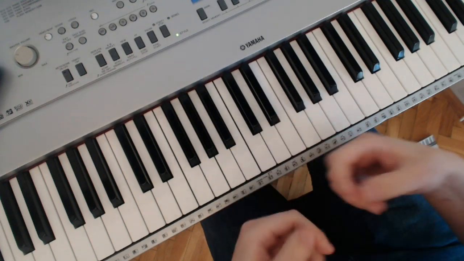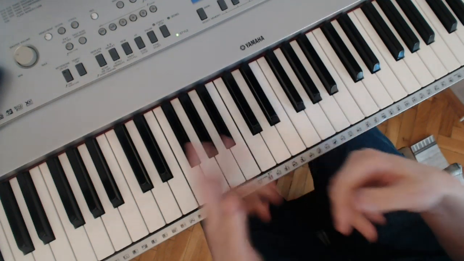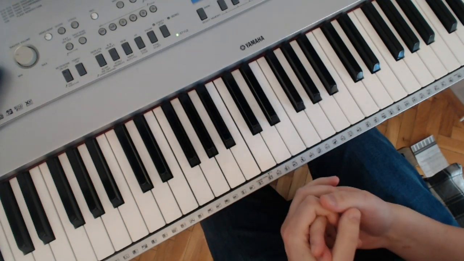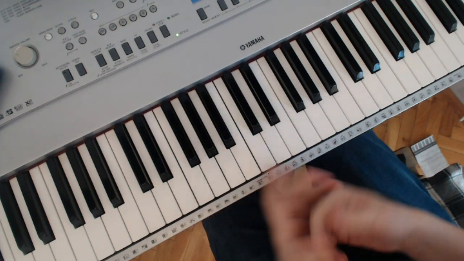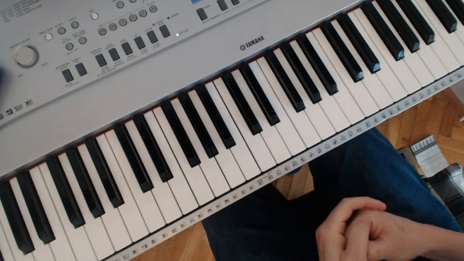Now I want to use a floating 2-5-1 onto the second, I think. That just comes to me naturally. So let's work out what a floating 2-5-1 is onto the second.